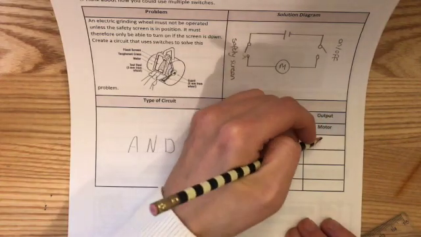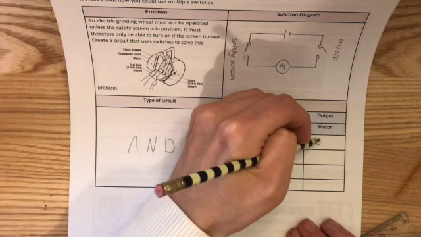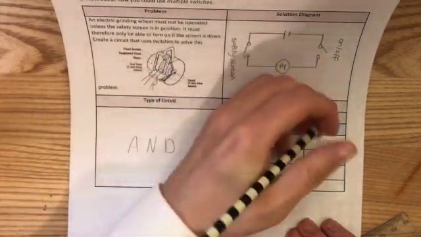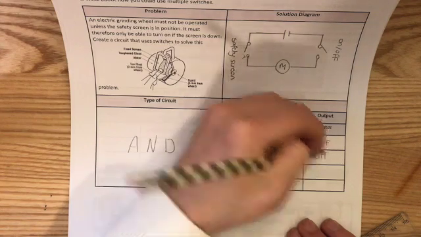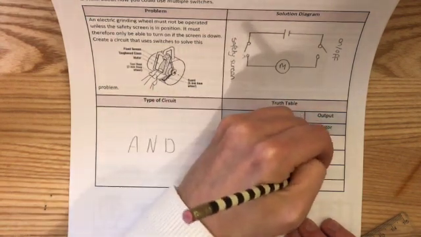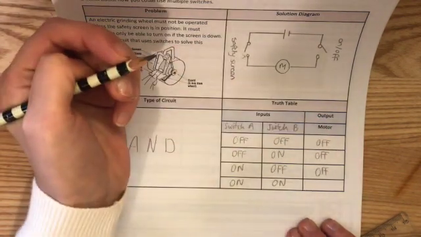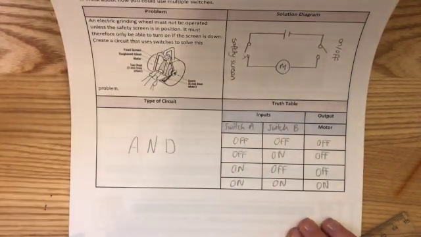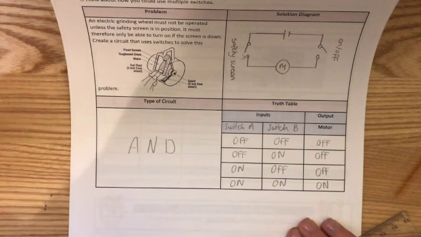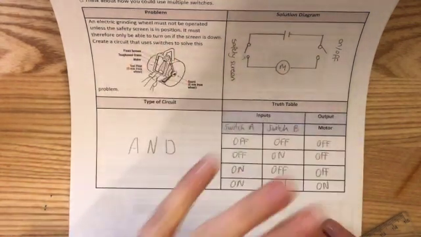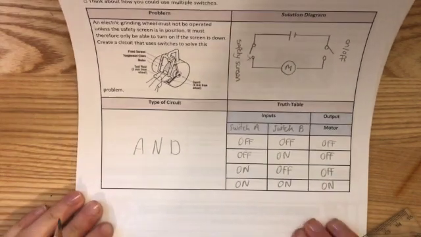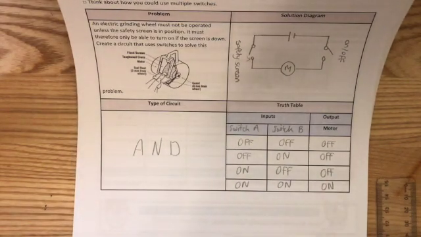Okay, so let me show you. If they're both off, the motor will obviously be off. If this one's off but this one's on, it will still be off. Same for if the other way around, because it's an AND circuit, so they both need to be on. So if they're both on is the only time where this grinder will turn on. Okay, so hopefully you have understood all of that, and then we're going to go on to a kind of similar problem in a moment.